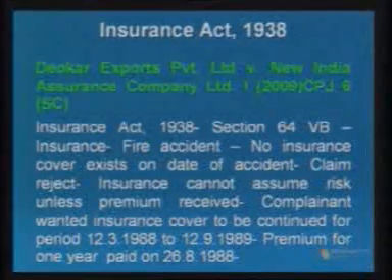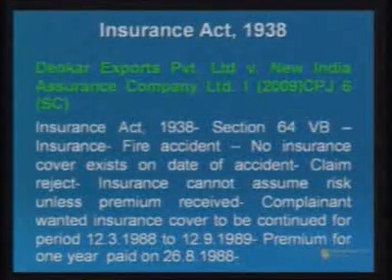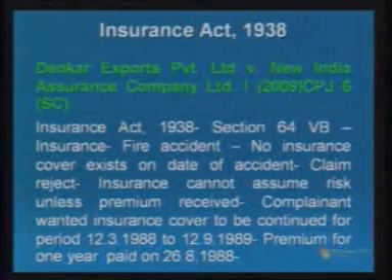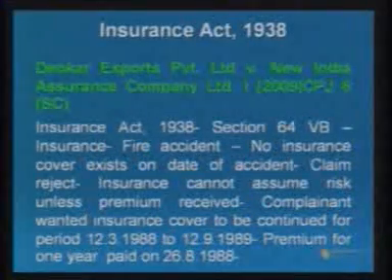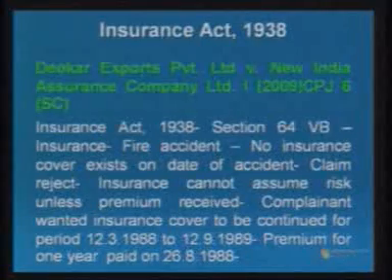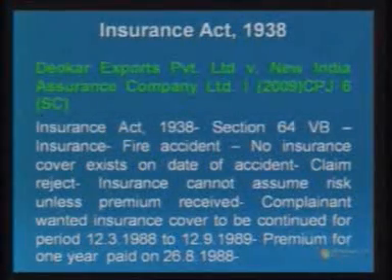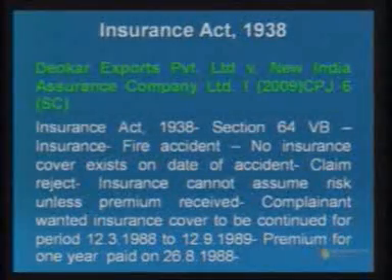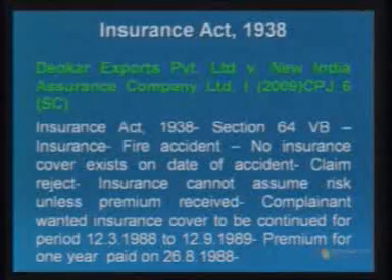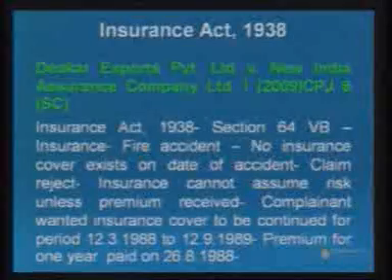No insurance cover exists on the date of the accident. This is the judgment given by the Supreme Court. It is a case under the Insurance Act, but the relief was obtained through the Consumer Protection Law. Under this case, the Supreme Court held that no insurance cover exists on the date of the accident if the insurance premium is not paid on that day. The claim is rejected. So, the insurer cannot assume risk unless the premium is received.